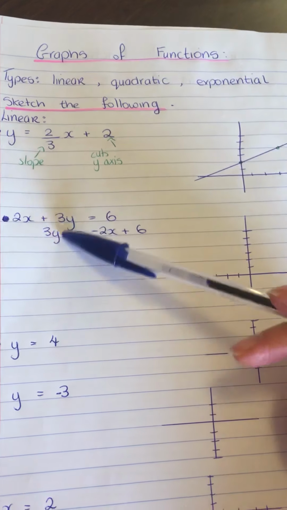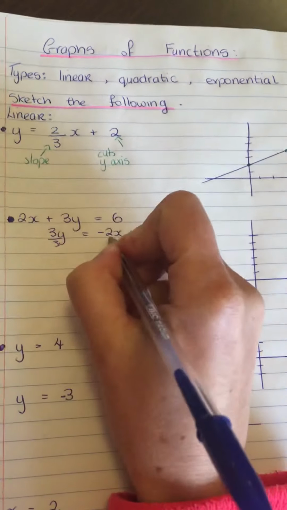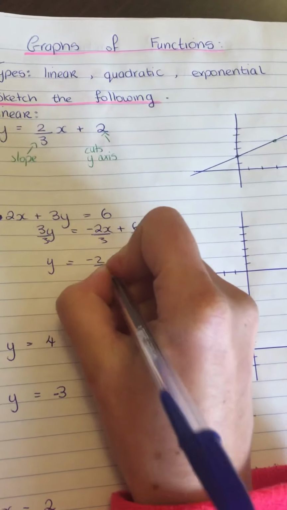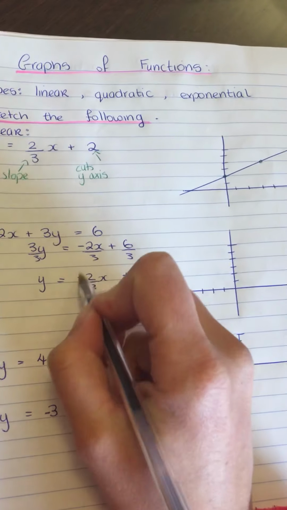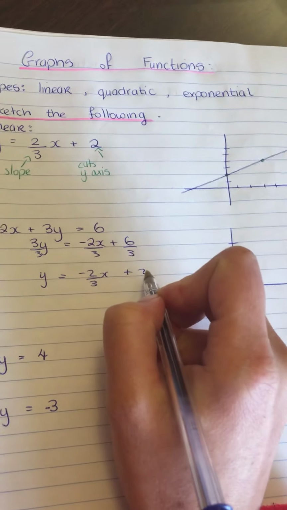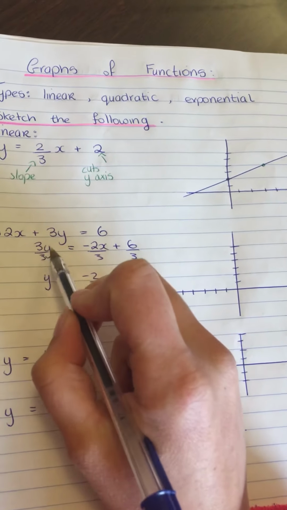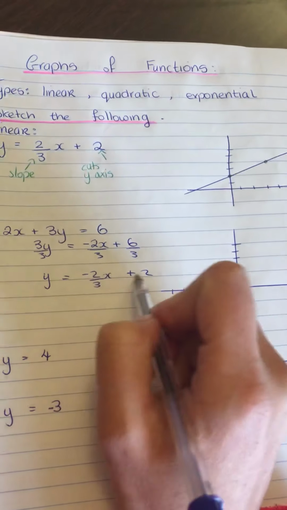So we've got 3y on its own on the left, but we must get y on its own. So we must divide by 3. So we're left with y equals minus 2 over 3x plus 2. And the slope there now is minus 2 over 3. Where it cuts the y-axis is 2. I know some of you got caught out in that in the mocks. You didn't divide by the number in front of y. Y must be completely on its own before we can read any information from the equation.